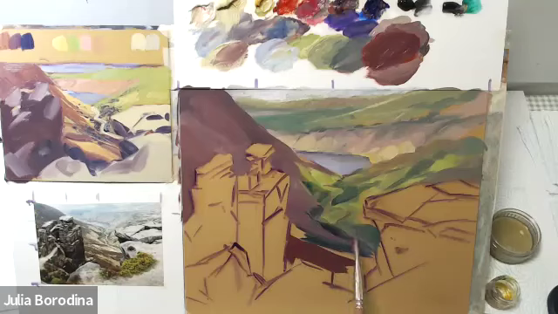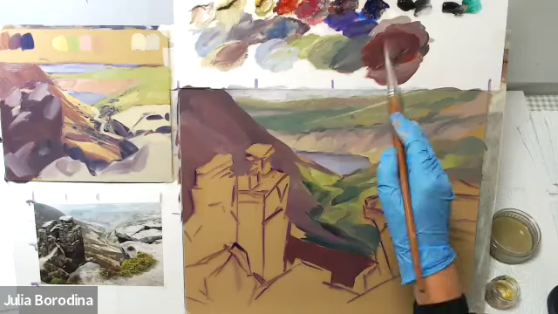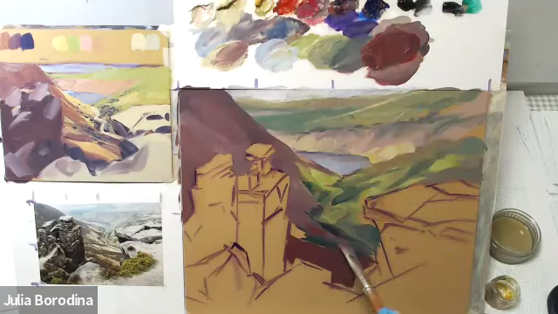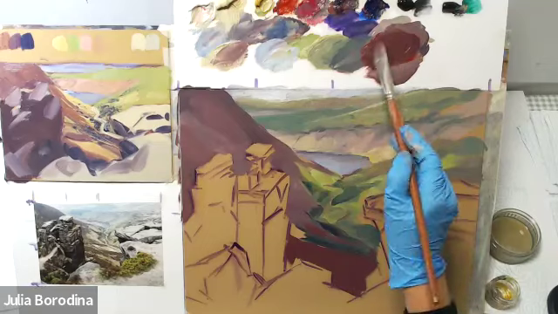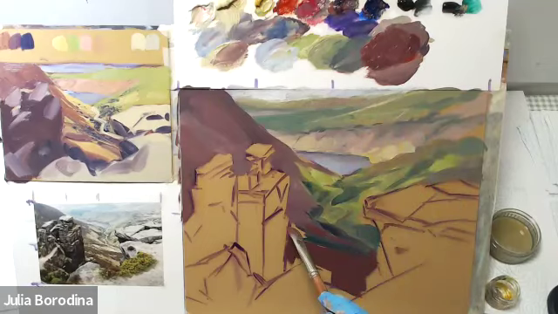Remember, the focal point needs to have that range. Okay, I'm going to bring some of that color elsewhere, so the further it's going away, the paler it becomes, but it's still within our range to be seen.